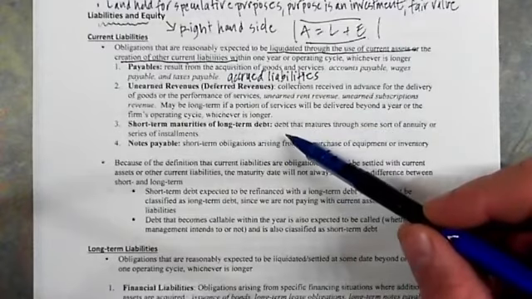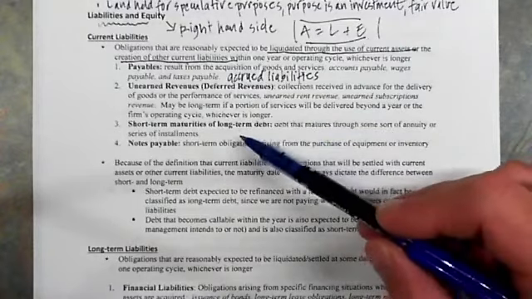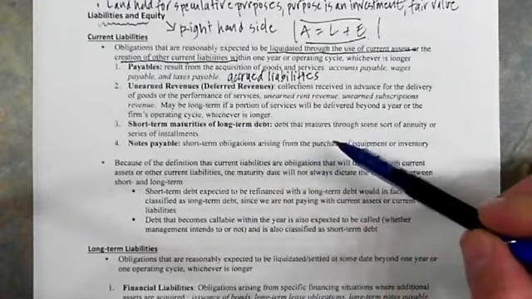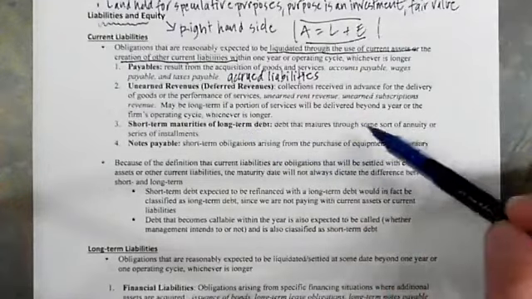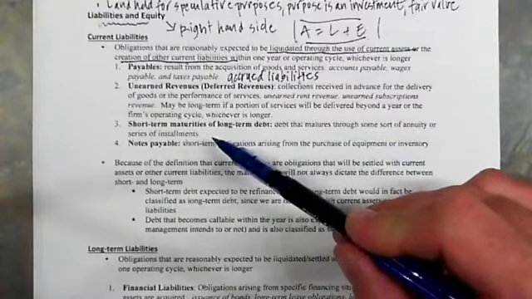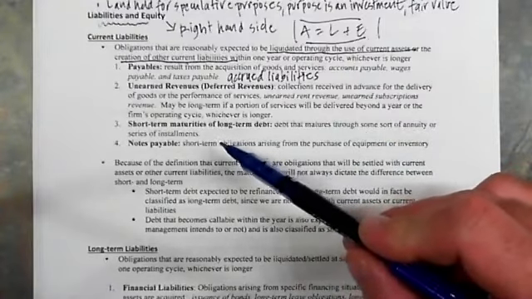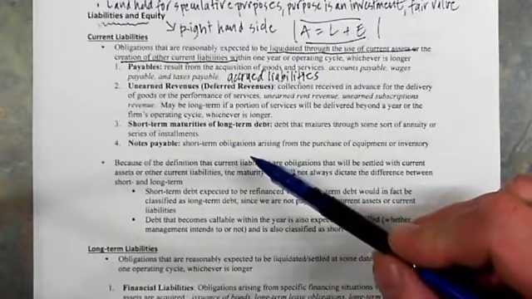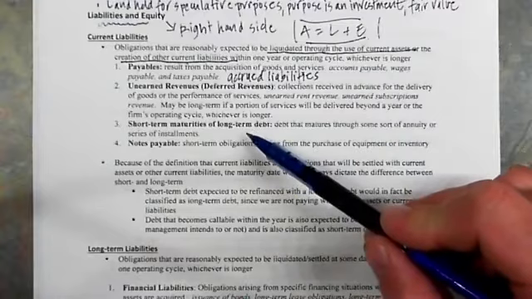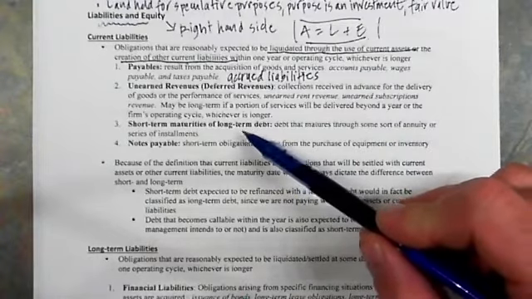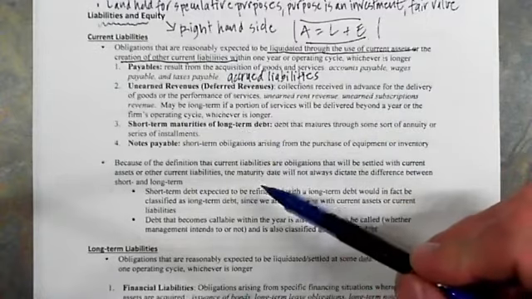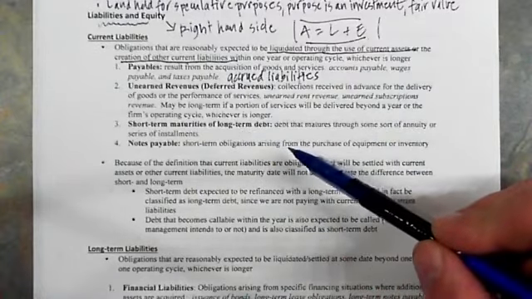Another current liability we see a lot is short-term maturities of long-term debt. Now, debt will mature sometimes through an annuity or a series of installment payments. So you may have, say, $1 million that will be payable $100,000 every year for 10 years. And every year $100,000 of that debt would become current, and the remaining amount that we have yet to pay would still be long-term.